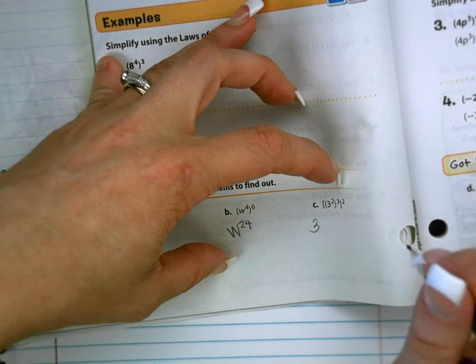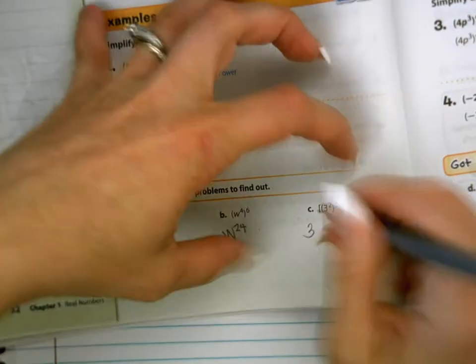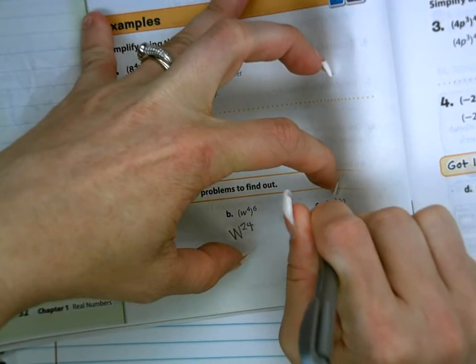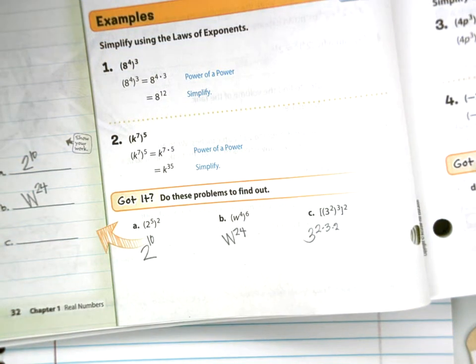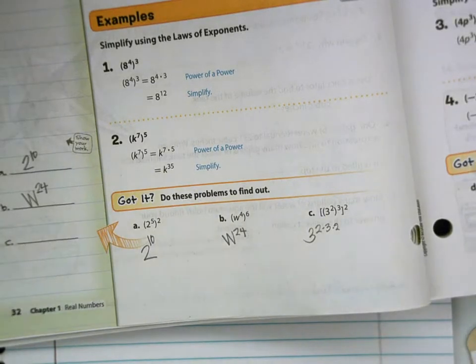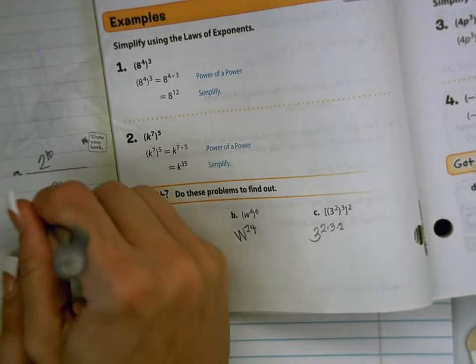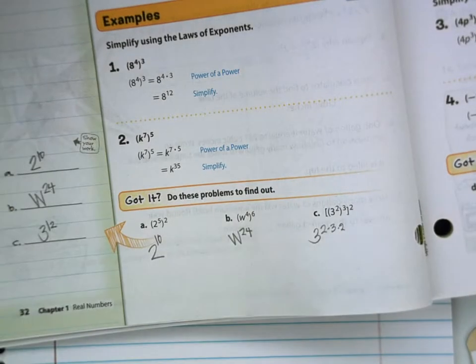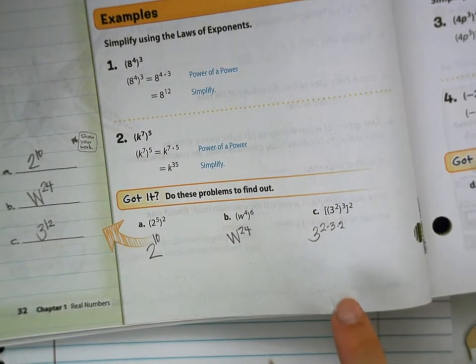Right. So since it's power to a power to a power, we just keep multiplying. So you're really doing 2 times 3 times 2. And 2 times 3 is 6 times another 2 is 12. So you got what for an answer? 3 to the 12th power. Yay, good job. Okay? So just because I haven't shown you something that's exactly like that does not mean that you cannot do it. Okay?